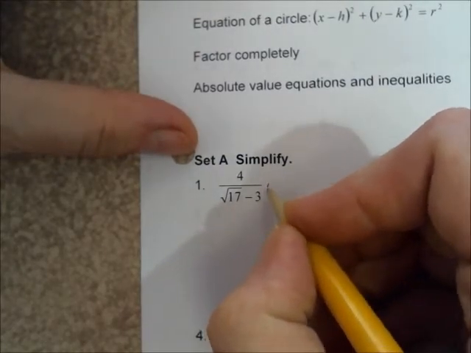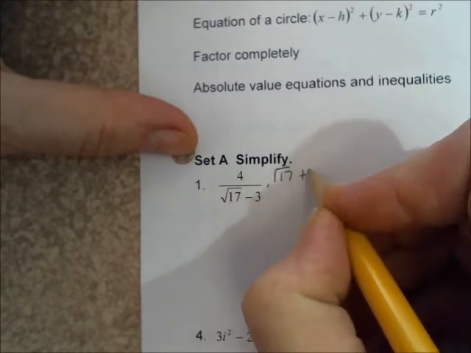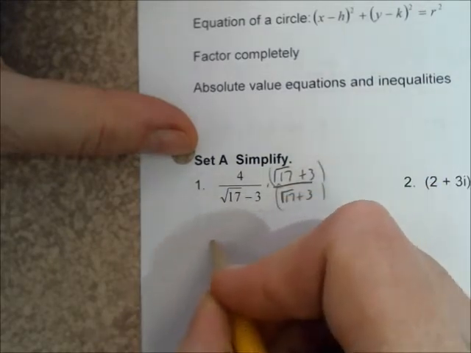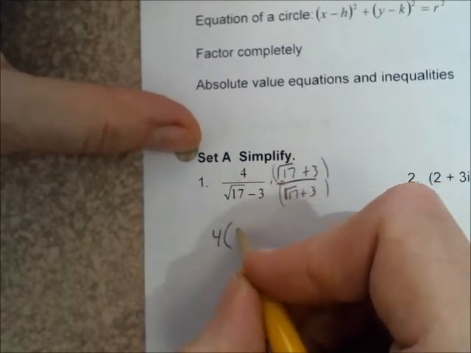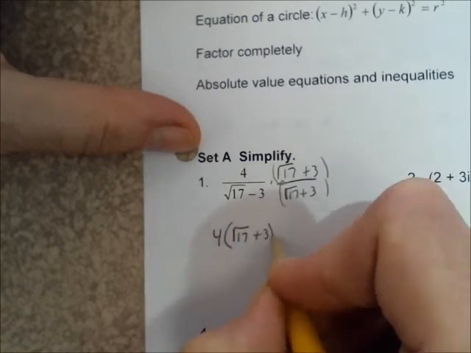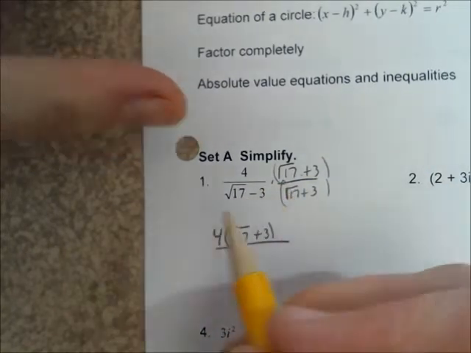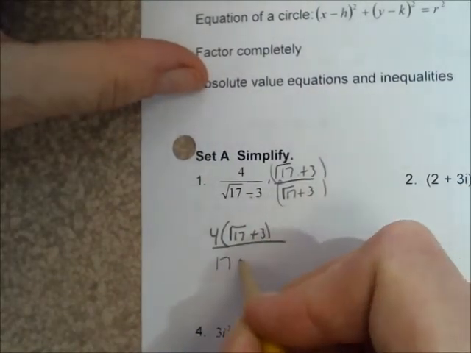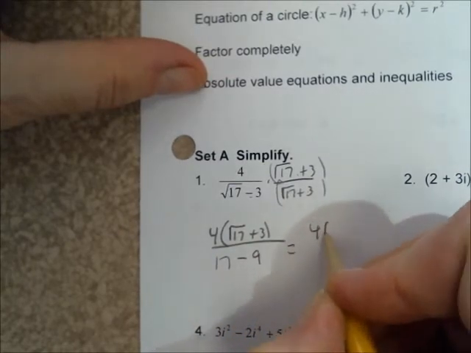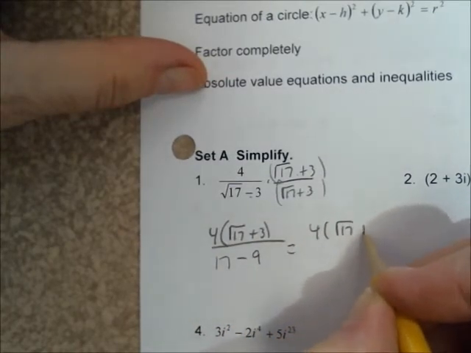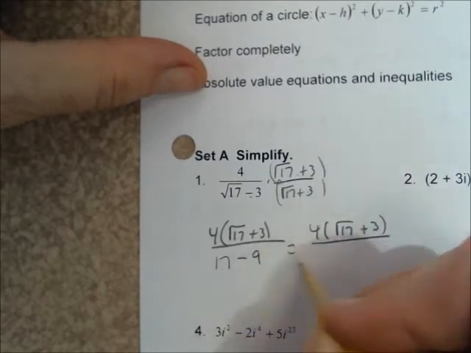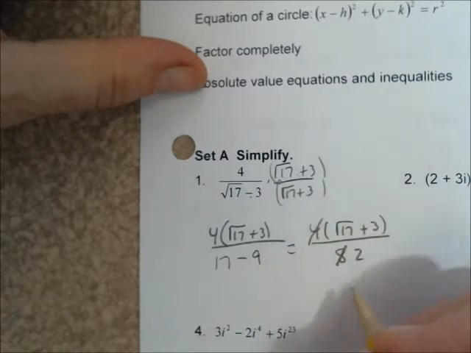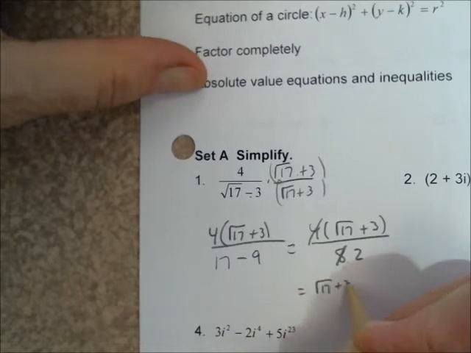I have to multiply by the conjugate of the denominator, square root of 17 plus 3, over the square root of 17 plus 3. The numerator, you don't have to distribute. You just write 4 times the square root of 17 plus 3, put them together. And in the bottom, the square root of 17 times the square root of 17 is 17, and negative 3 times positive 3 is negative 9. 4 times the square root of 17 plus 3, all over 17 minus 9 is 8. 4 and 8 are factors. Factors reduce to 1 over 2, so the final answer is the square root of 17 plus 3, all over 2.